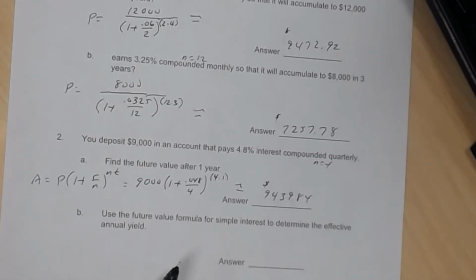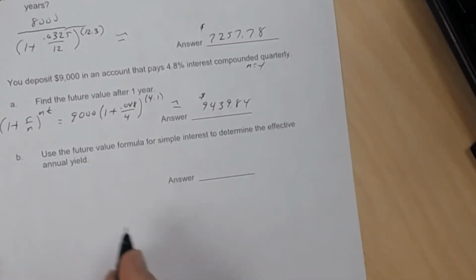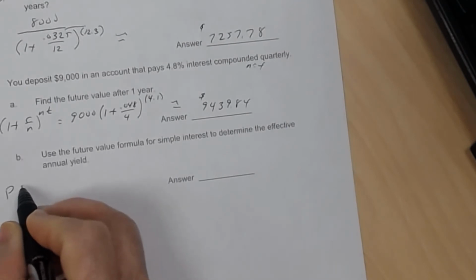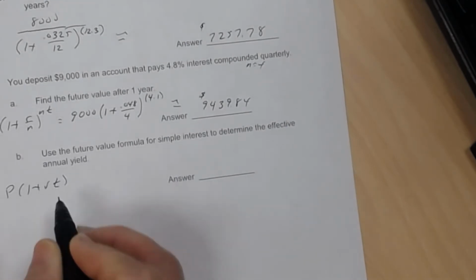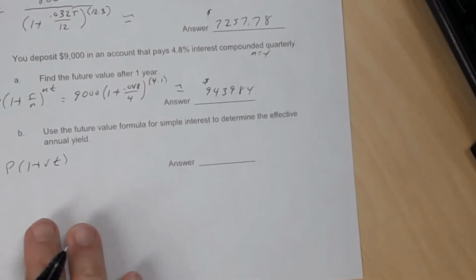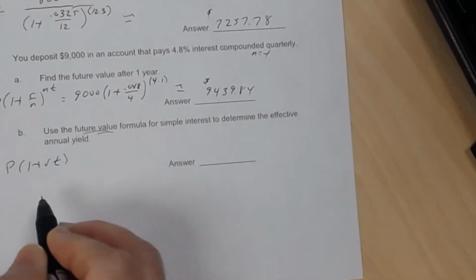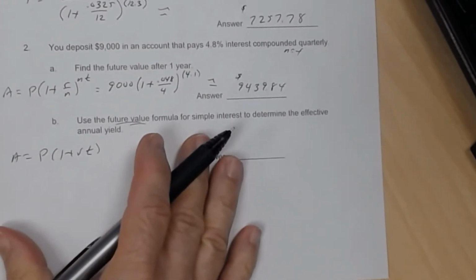All right. And then it says B, use the future value formula for simple interest to determine the effective annual yield. So they want you to use the future value formula for simple interest to determine the effective annual yield. The future value formula is this: A equals P times 1 plus RT. They want you to use this, so you must use this.